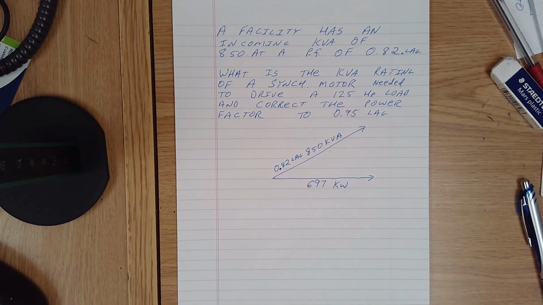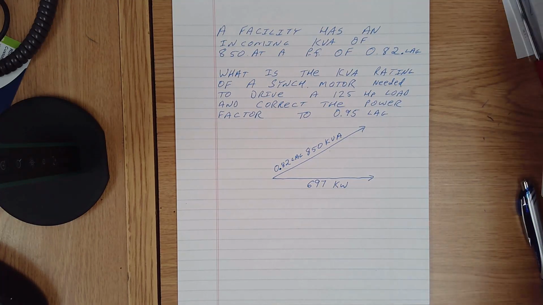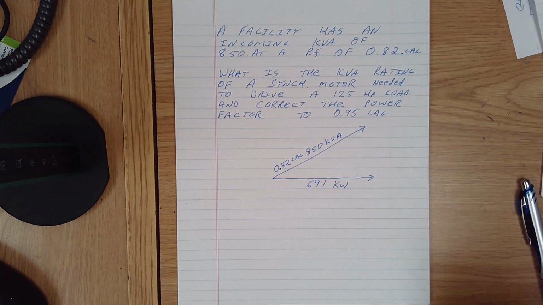Okay, so I've got an example here I'm going to go through for you. We're going to add a synchronous motor to an existing facility in order to accomplish two tasks. The synchronous motor is going to drive a mechanical load, so it's going to operate a piece of equipment of some kind, and it's also going to be used in order to increase the overall power factor of the facility.